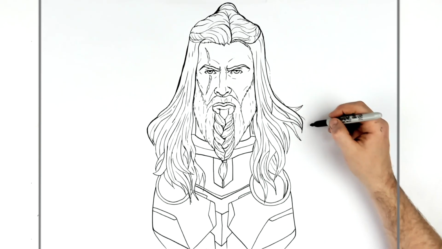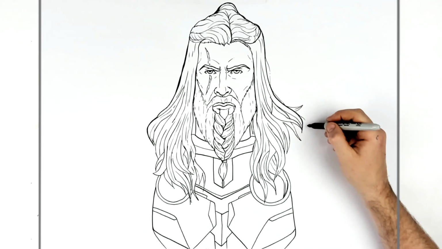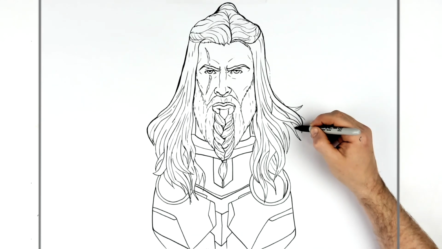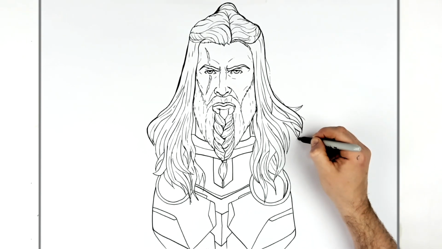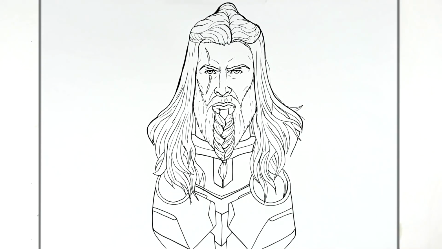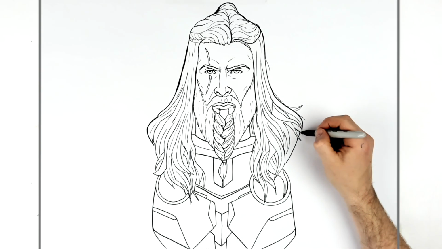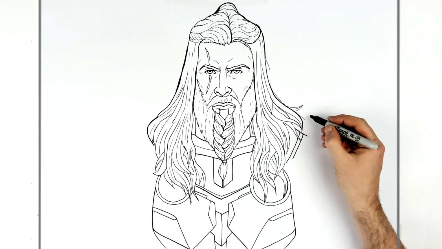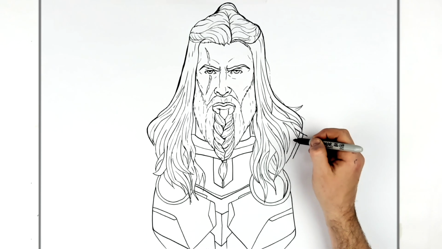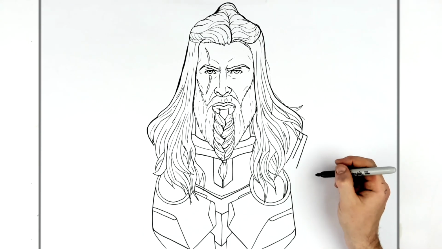and his cape. Okay, so we'll go, let's say, 1, 2, how many of them? 3 of them. So this goes this way. And then it'll go underneath his hair, sort of down there. Right, and then 2, and then a 3rd, which goes down here.